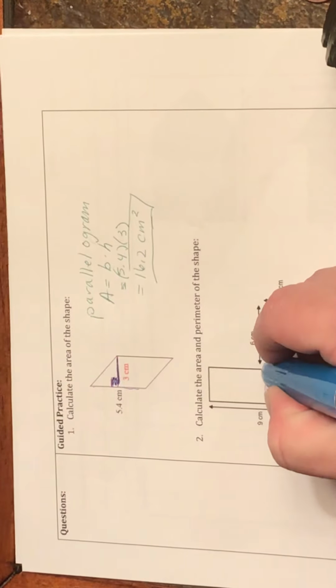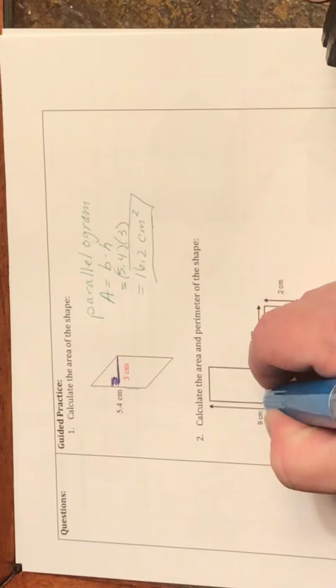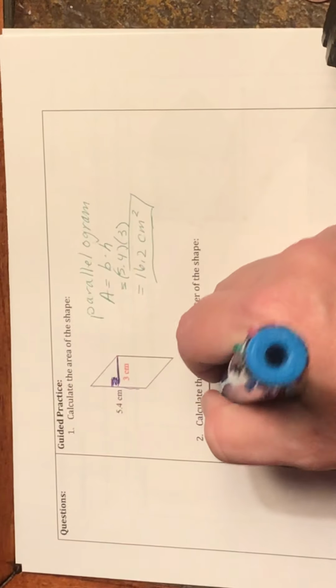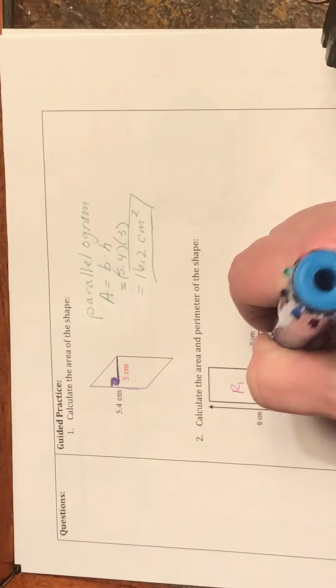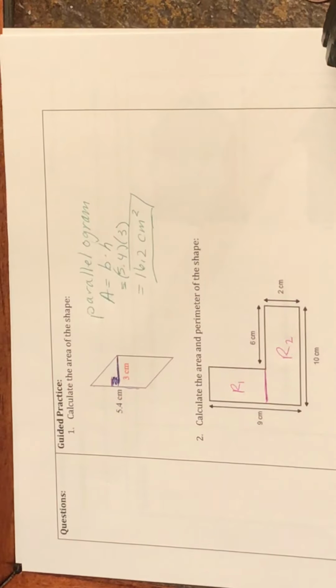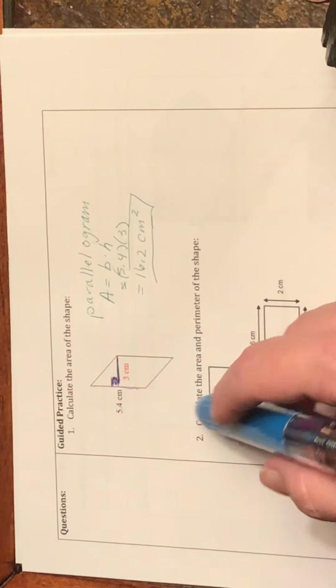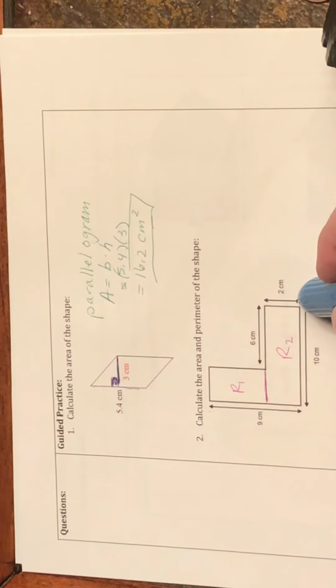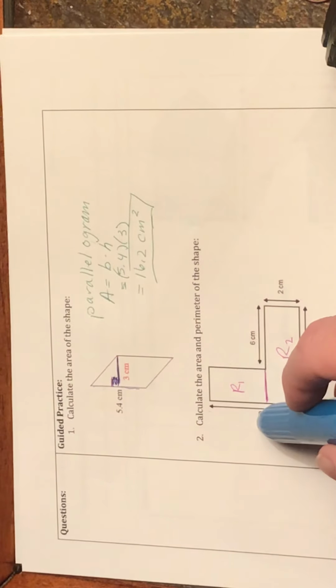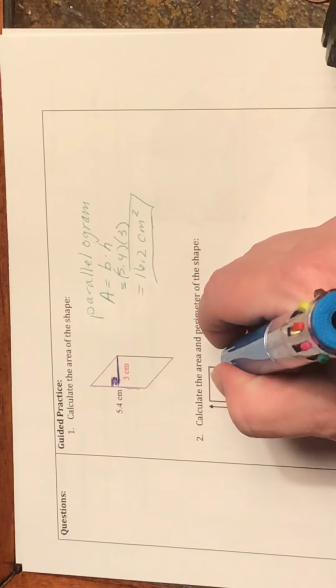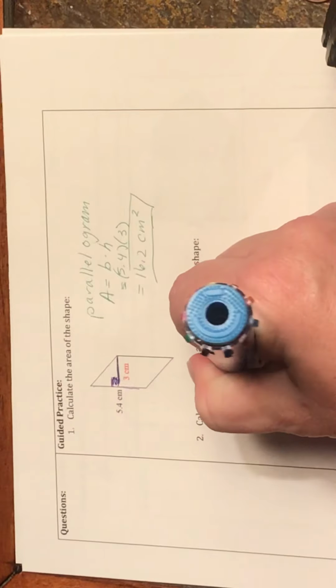So you can see that I'm going to break this into two rectangles. Rectangle 1 and rectangle 2. So now I have to find some measurements because I don't have all of the measurements that I need. So if this side is 9 and this side is 2, 9 minus 2 means that this piece is 7.